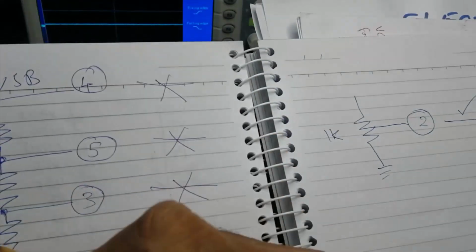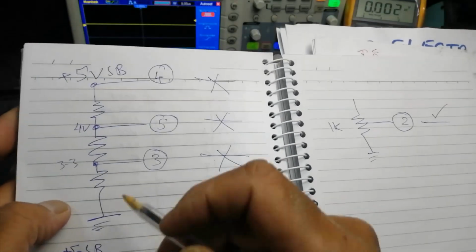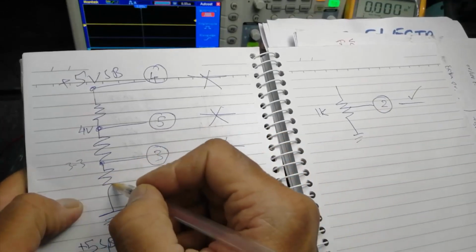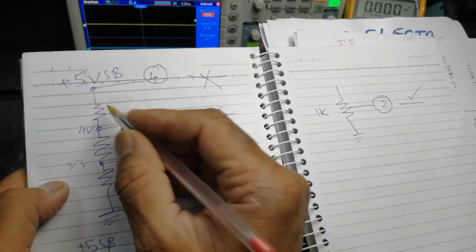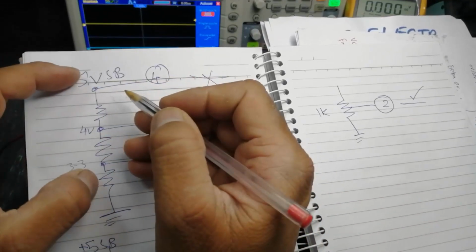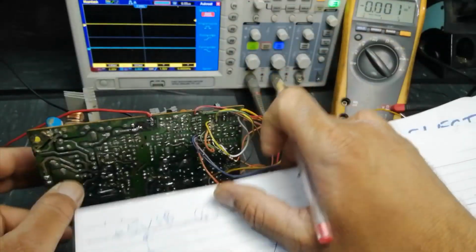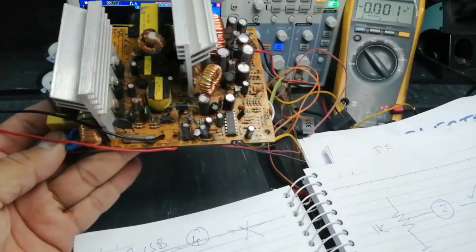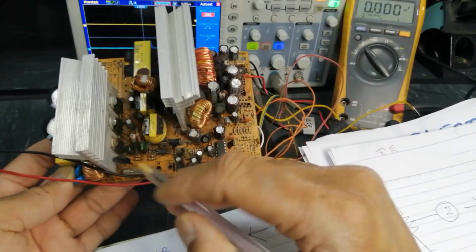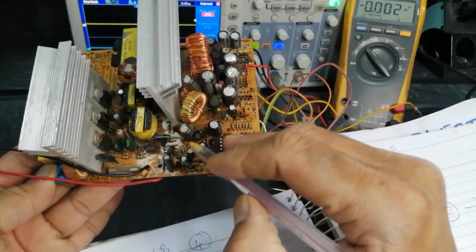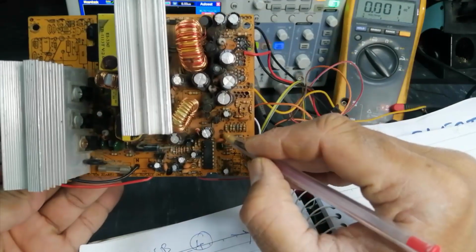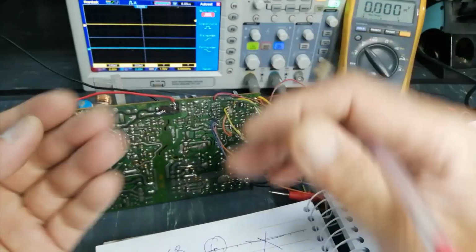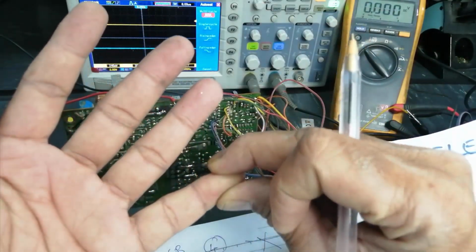What I did, I applied a stimulus signal. We need 3.3 volt at pin number 3. So I connected one resistor here, one resistor here, 3 resistors to 5 volt SB. This SB voltage is always present in this power supply, this standby voltage. This purple wire here, 5 volt SB, is always present. So we need 5 volt for the 5 volt sense line.